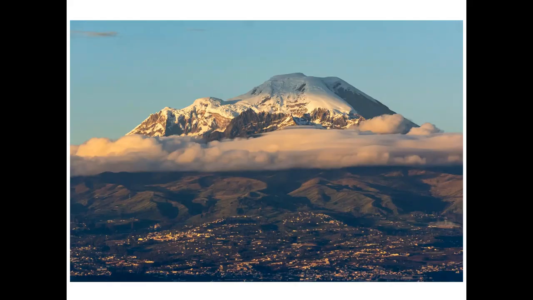Here's a picture of Mount Chimborazo. It's 20,702 feet, which is just a tiny bit taller than Mount Denali, the tallest mountain in North America. That's 20,310 feet. So this is the closest place on Earth to space. And the reason is it's a tall mountain right near the equator. The equator is a little wider than the Earth is at the poles. So technically, the top of that mountain is the closest place on Earth you can get to space.